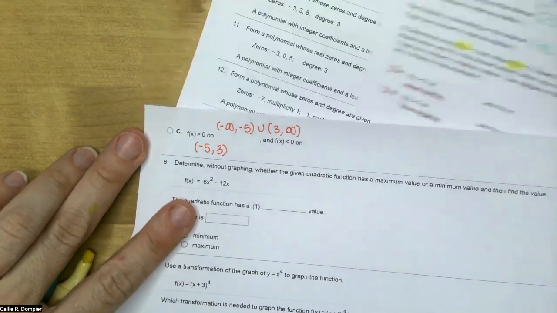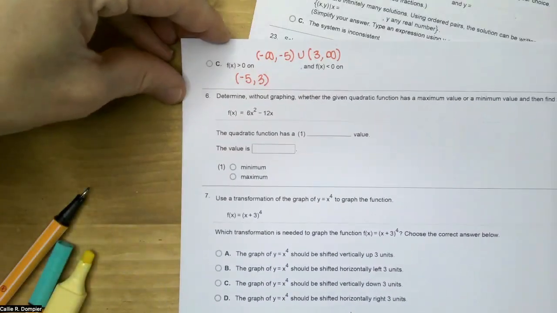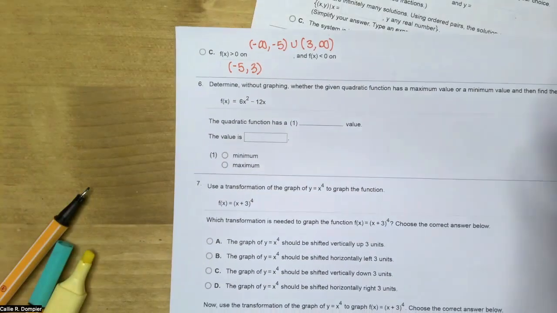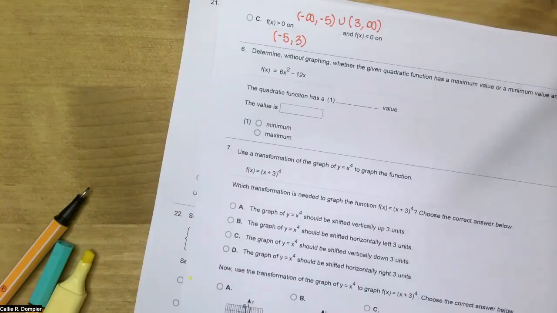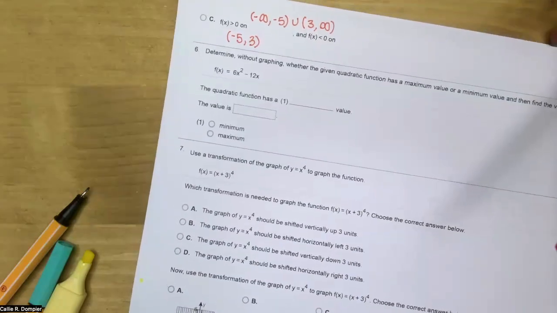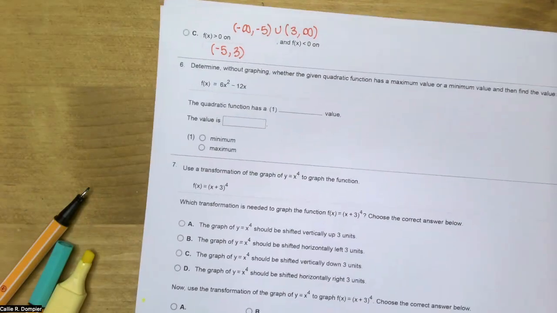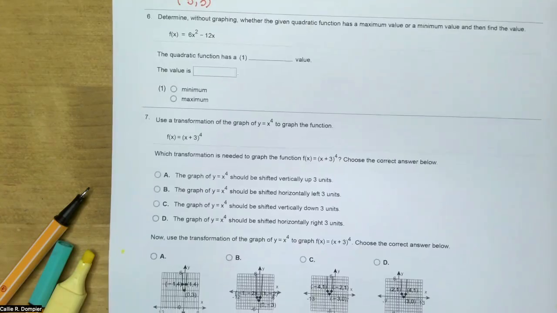That's a big one. Number 6 asks, determine without graphing whether the given quadratic function has a maximum value or minimum value and find the value. Straighten that.